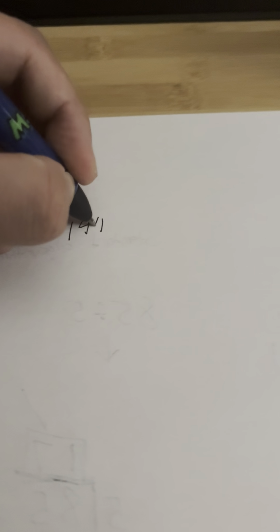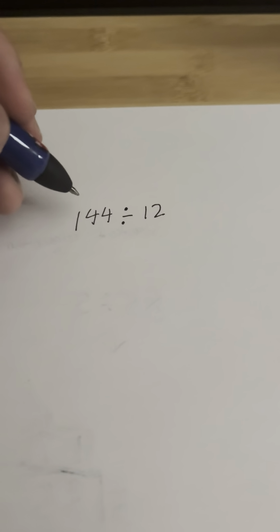So let's see. What problem can I use this time? Excuse me, sore throat. We did 85 divided by 5. How about this? Let's do 144 divided by 12. And again, we're using the standard algorithm.